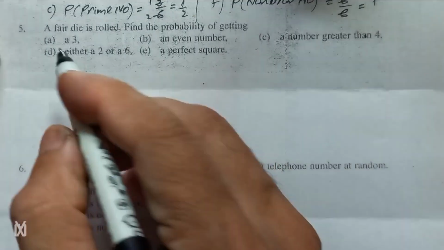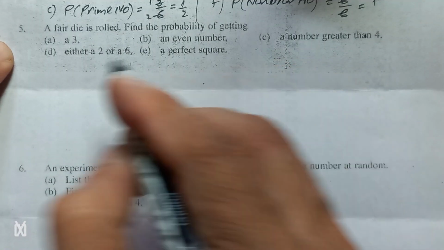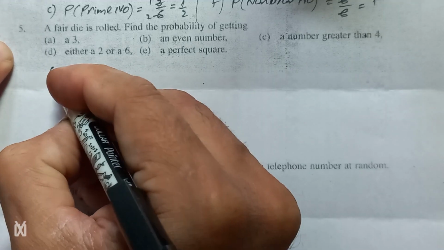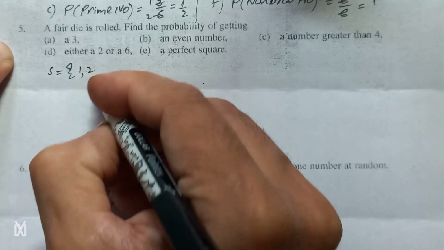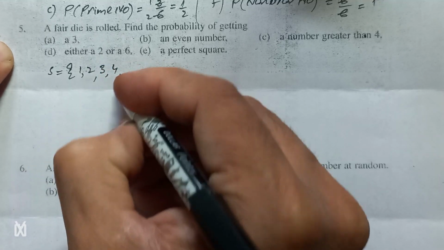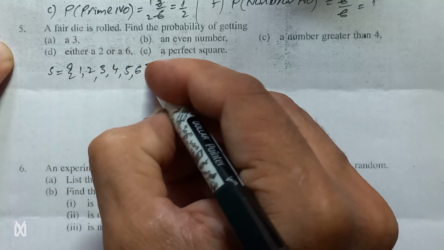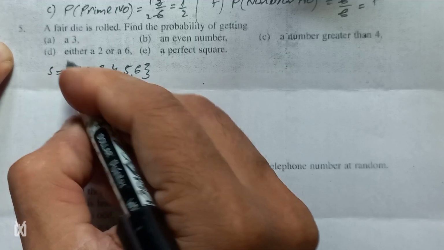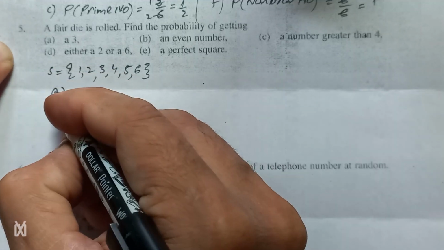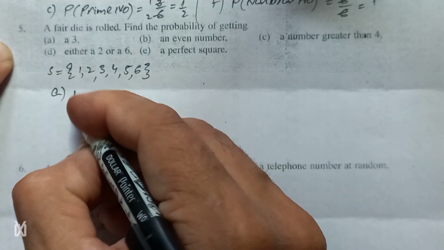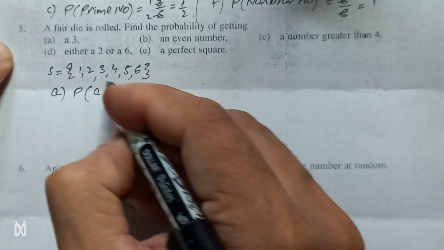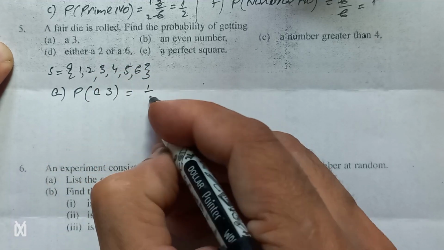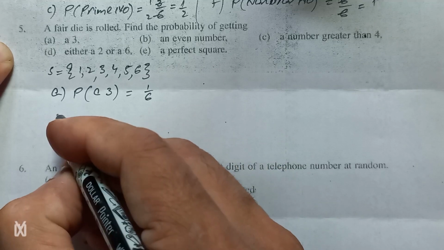Question number 5. A fair die is rolled. Find the probability of getting. First, we will draw the sample space. For this question, it will be a fair die: 1, 2, 3, 4, 5, 6. So this is the sample space of the question. A part is find the probability of getting a 3. So there is only one favorable outcome. So 1 by 6 is the answer.